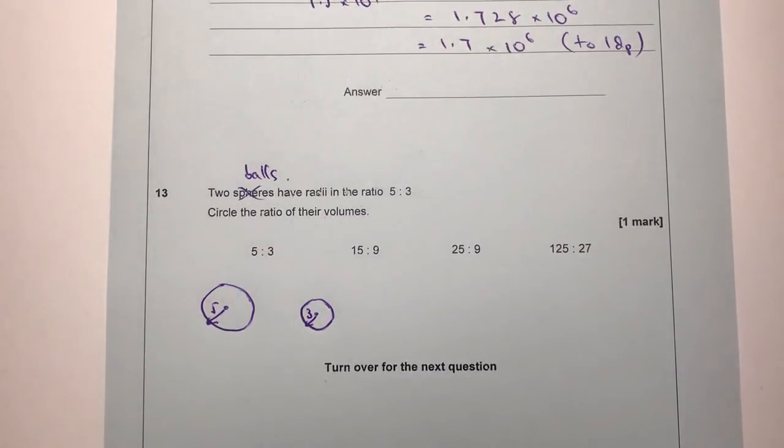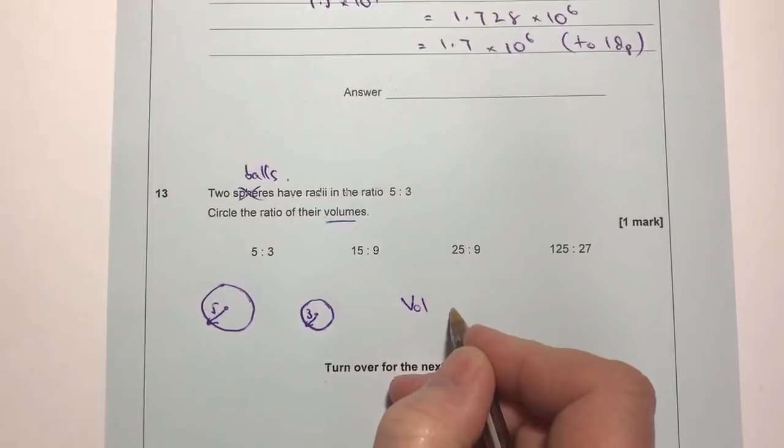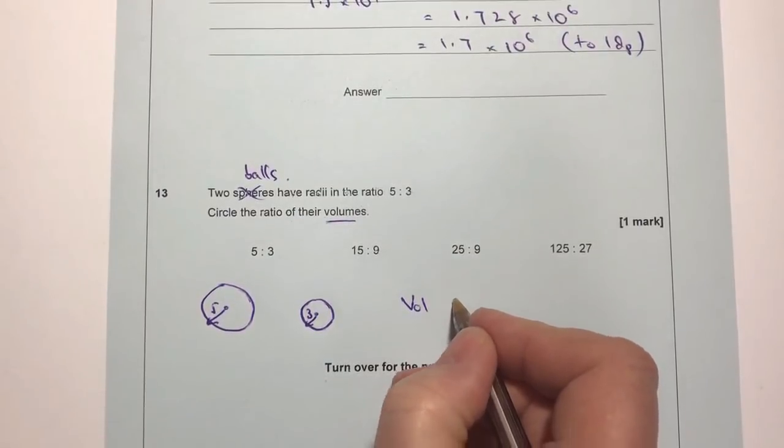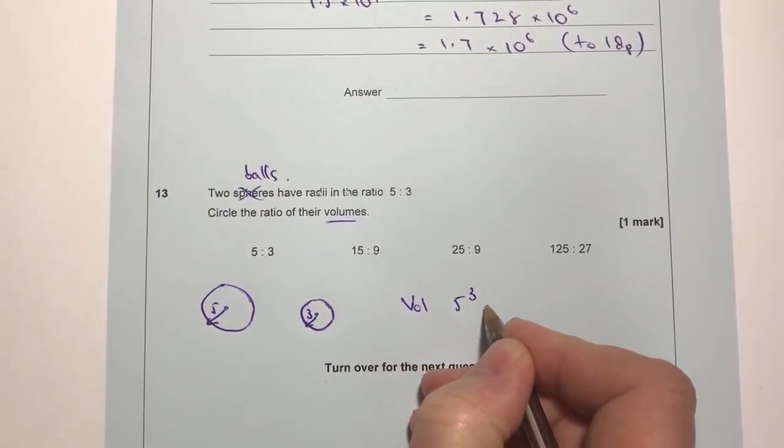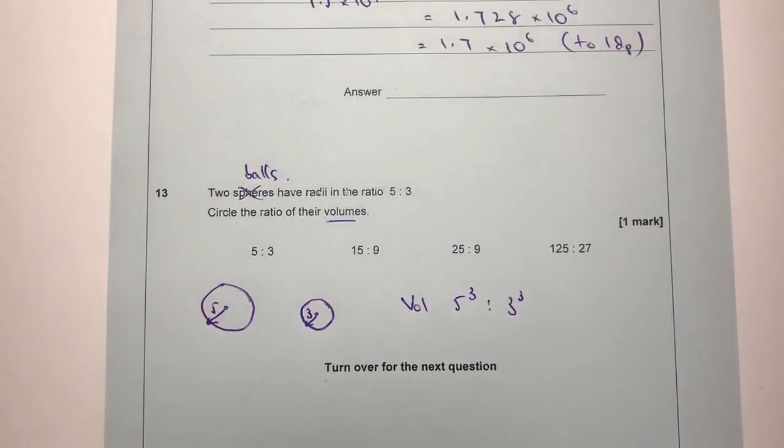However, if it's a volume relationship, they call it k cubed, but basically it's 5 cubed to 3 cubed, okay, because don't forget that volume is all about 3 dimensions, isn't it?